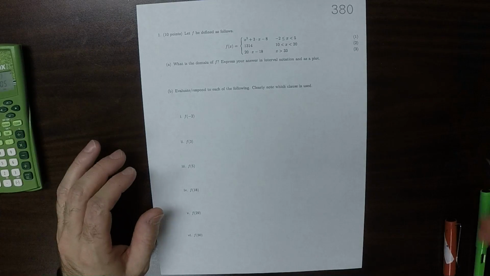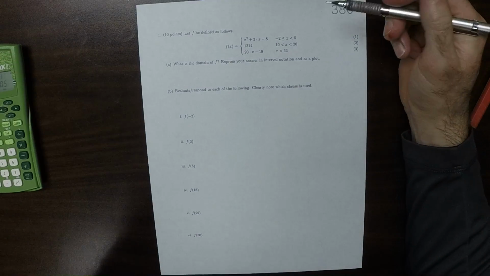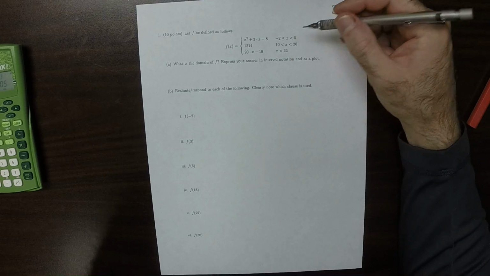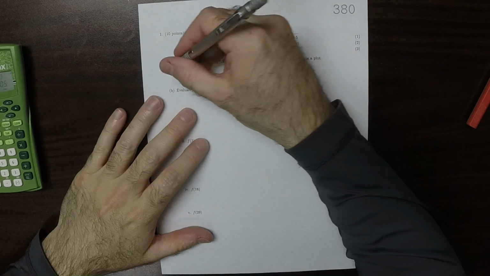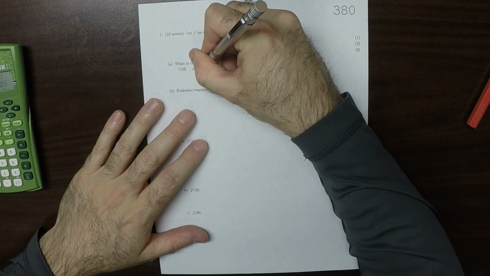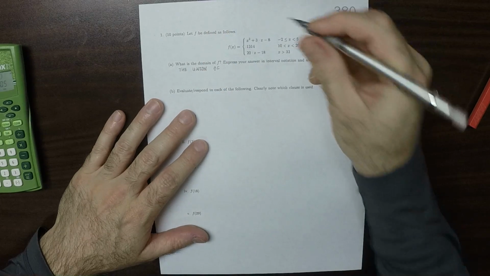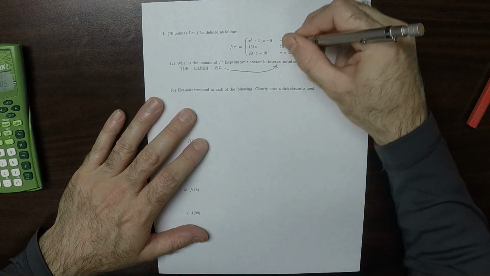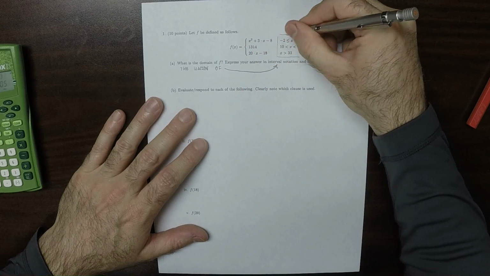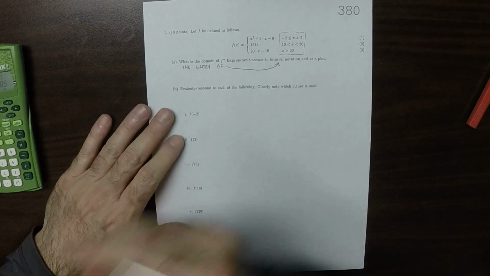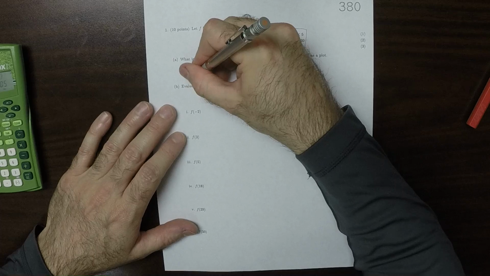This is the solution to WEX 380. What is the domain of f? Well, it's the union of all these. So it's the union of all of those. So it looks like this.